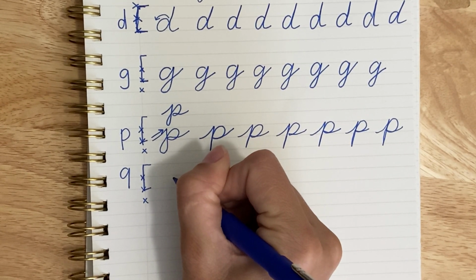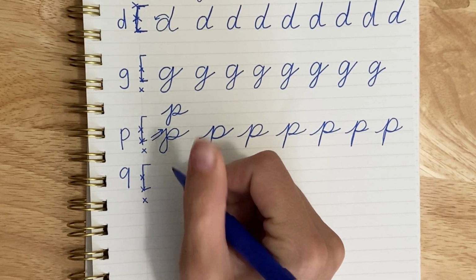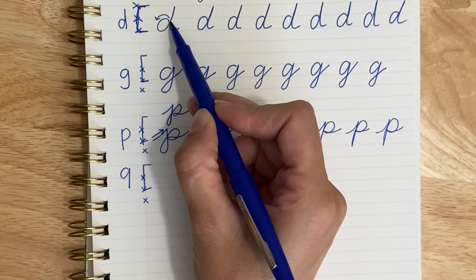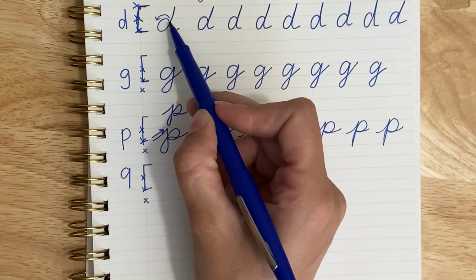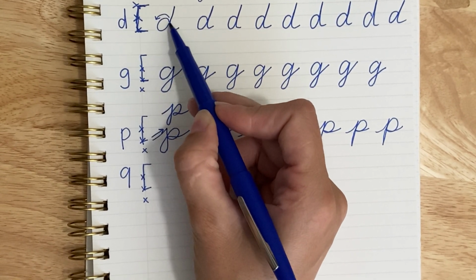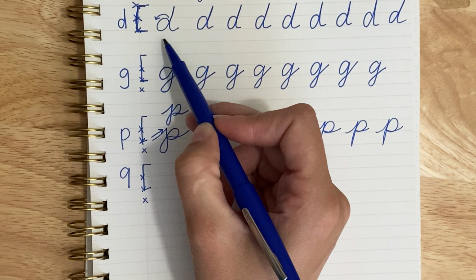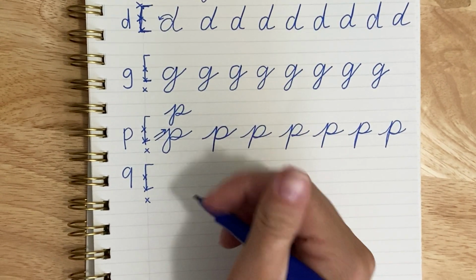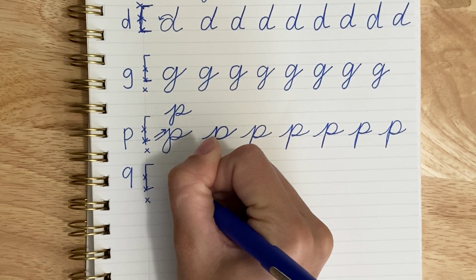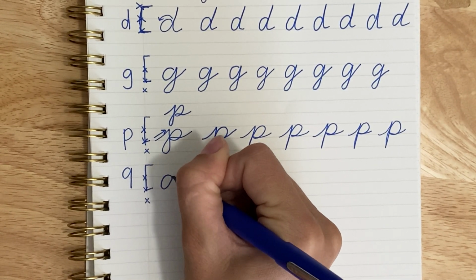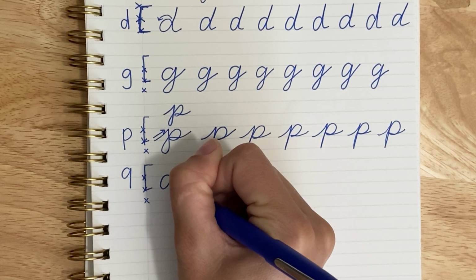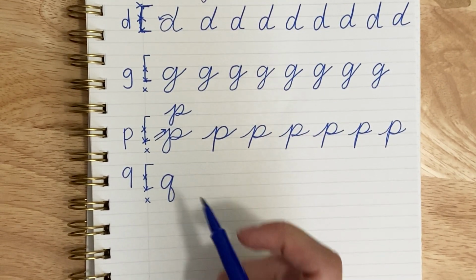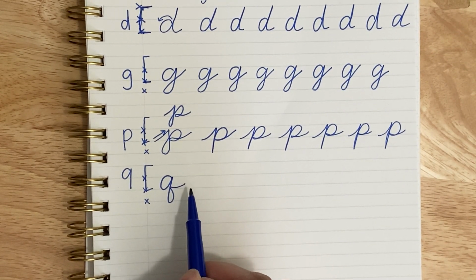What we're going to do is start at the midline, almost like the letter D, okay? Instead of going up like we would for the letter D, we're going to come around and then straight down, out, back, and exit. So I'll show you. Midline, swoop around, back up to midline, down the descender, touch back at the baseline, and then exit.